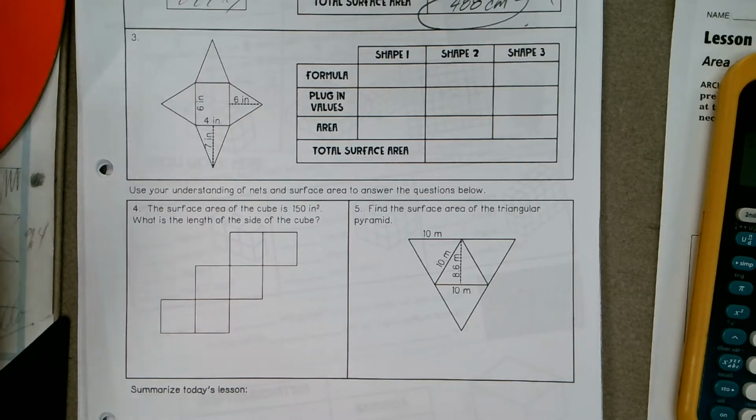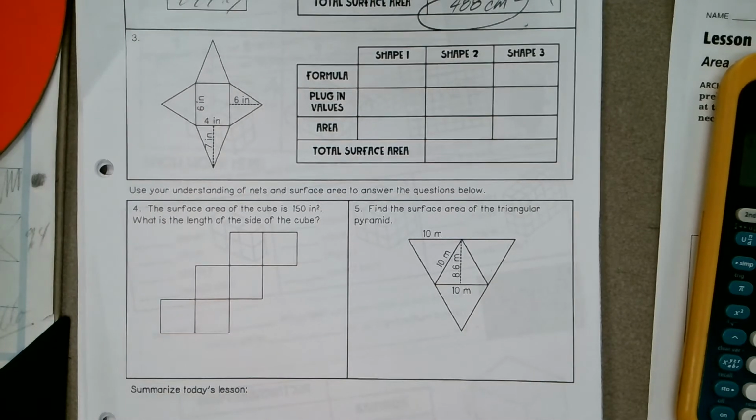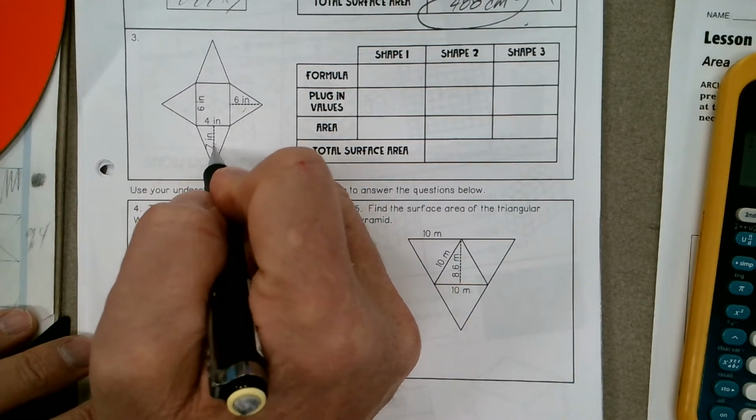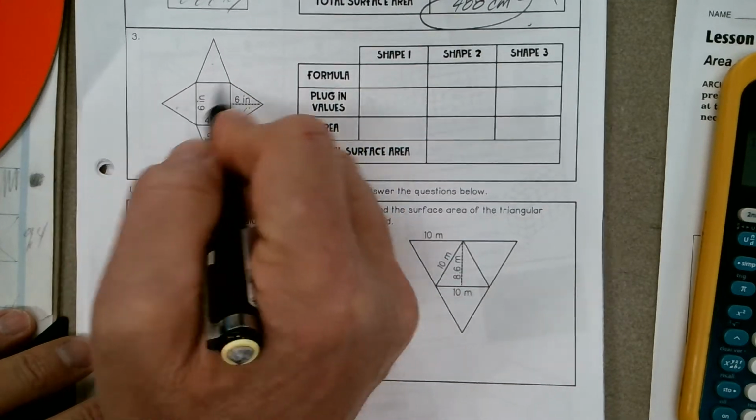Let's continue on. The next one up looks to be a rectangular pyramid. We have one base. We have to be careful now. These are different. It looks like this and this are congruent, and this and this are congruent.